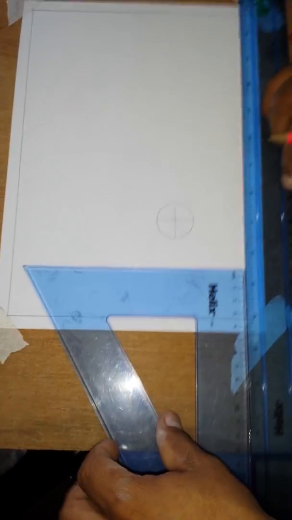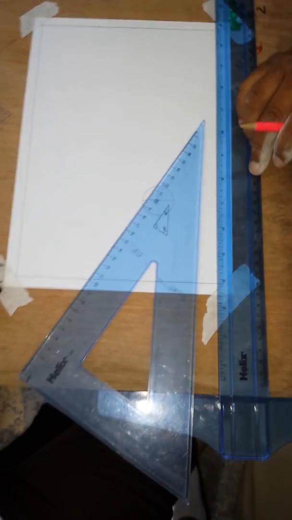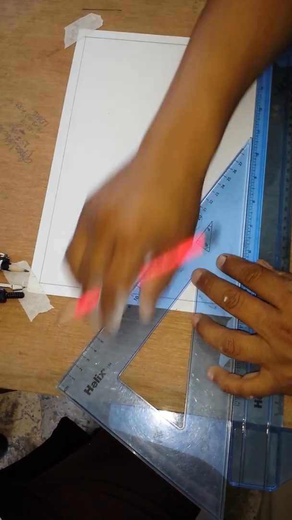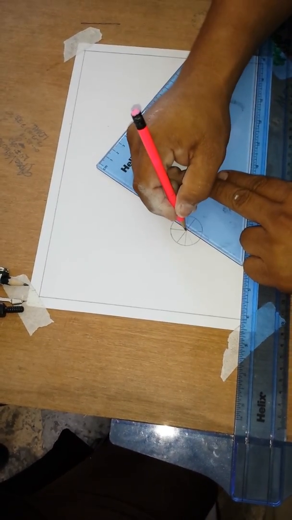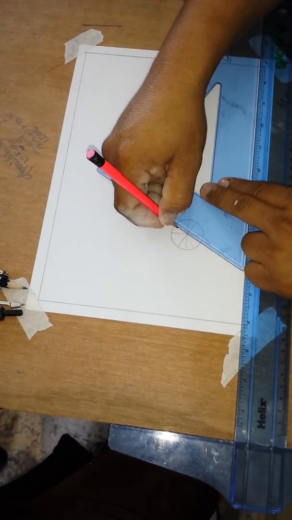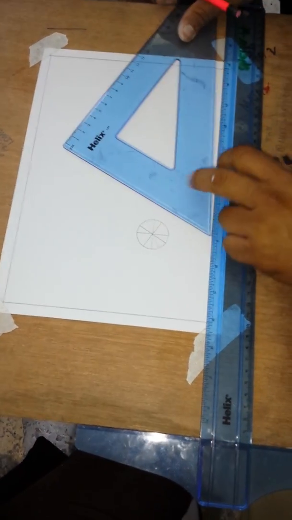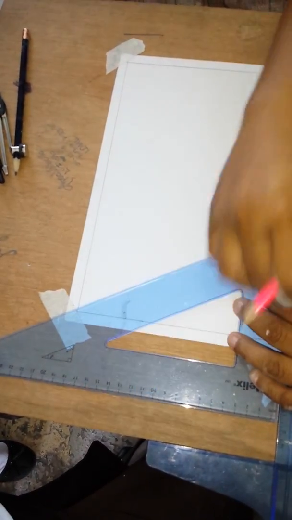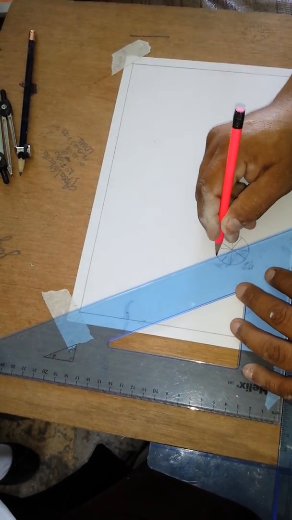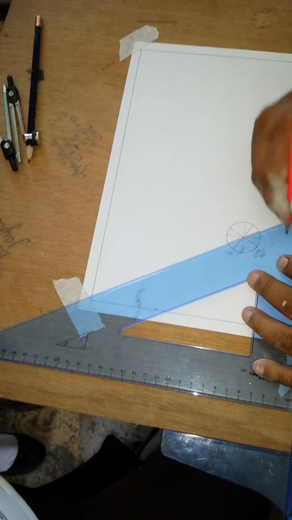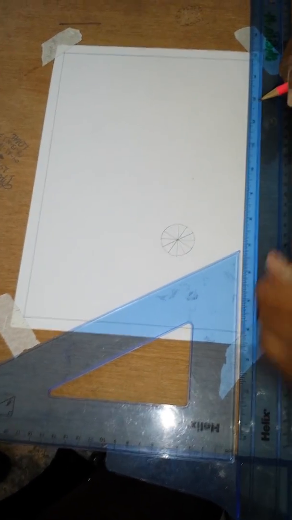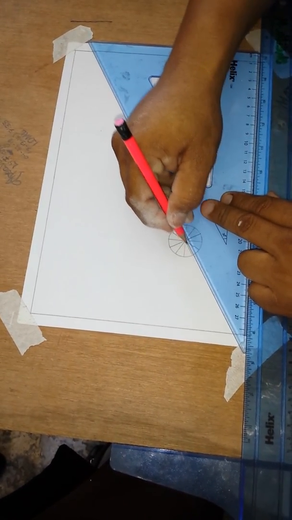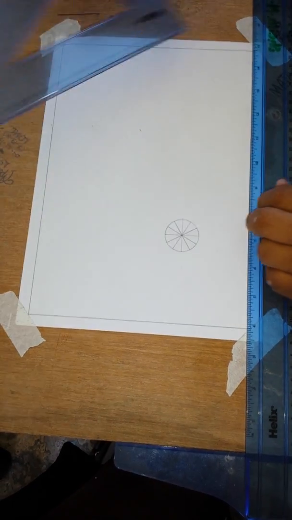After you draw the vertical line, you rotate your set square. And then through the center again, you draw 30 degrees and you draw a 60 degrees. And then I draw one more, because remember it has three sides, right? So you draw this here and then you draw the next 60 degrees. This is 60. Alright? So as you can see, we have divided the circle into 12 equal parts. I'm just darkening this. Alright?